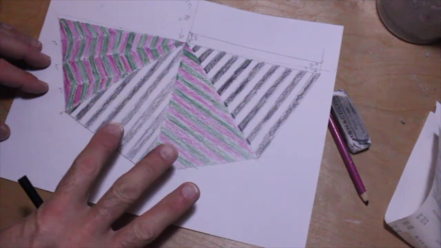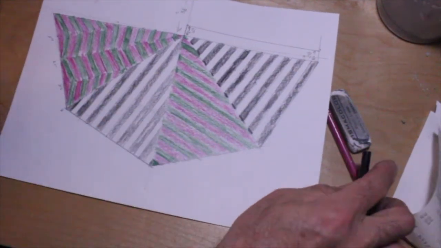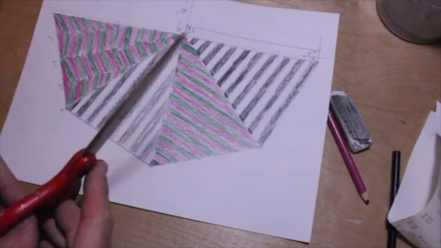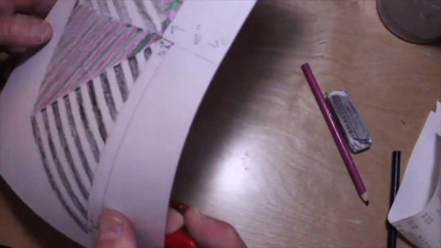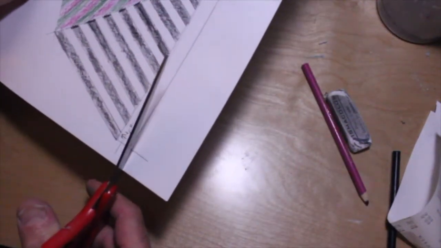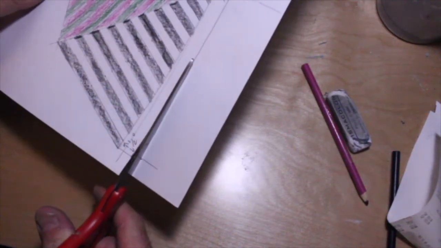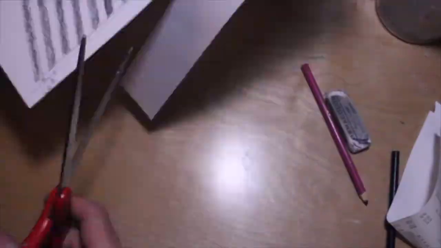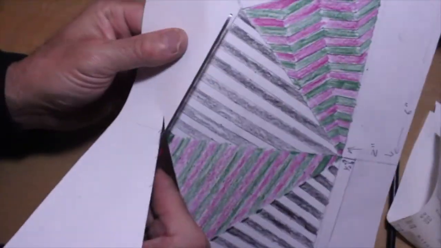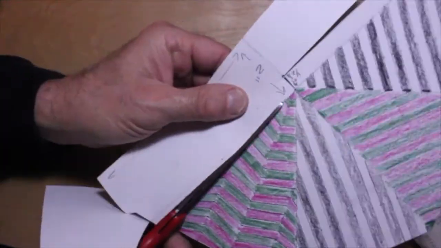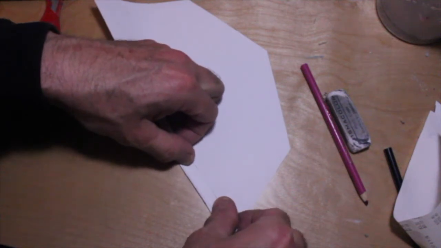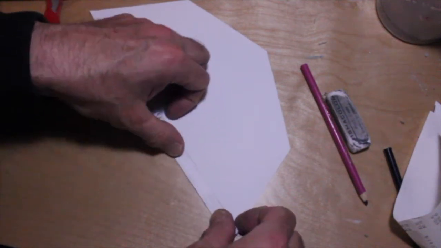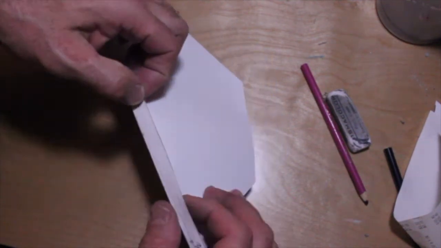Okay, so now we're ready to cut this out. Now, let us remember that this is our flap, and we need our flap so we can join everything together. So let's cut this at the flap. We're going to fold our flap right there.